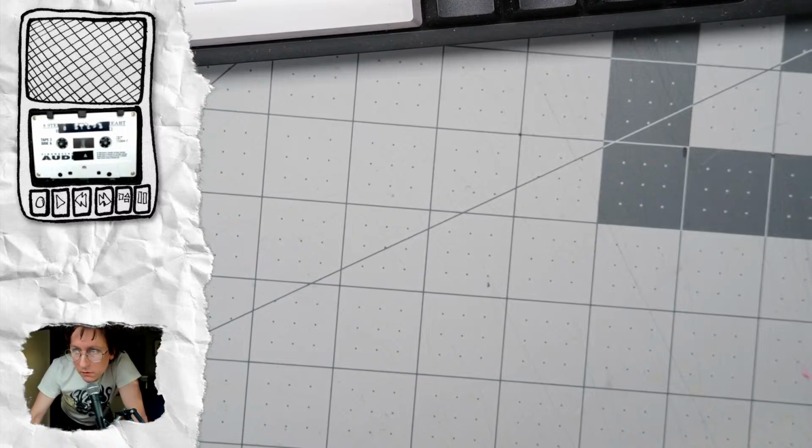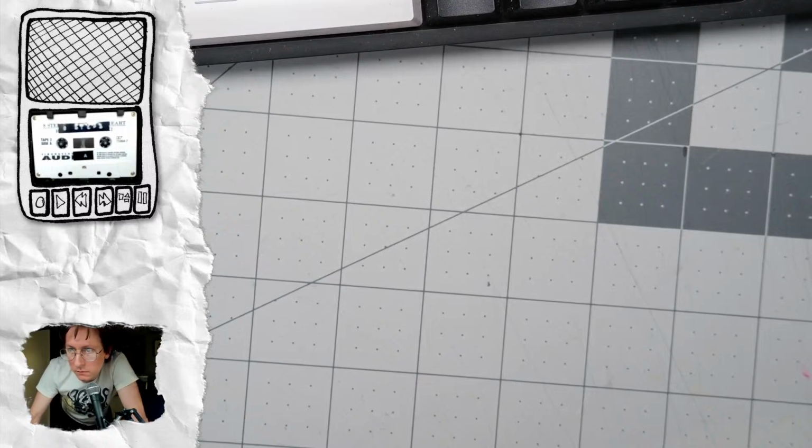Refresh. Medium cardstock. Show more. Material settings. Scrolling stylus. Okay, it'll be.